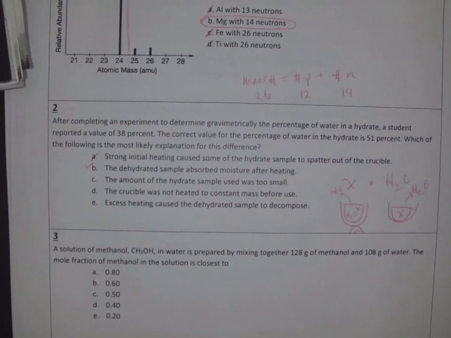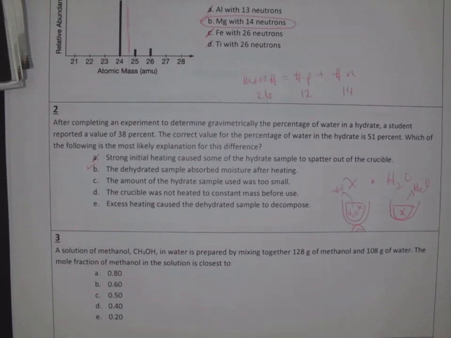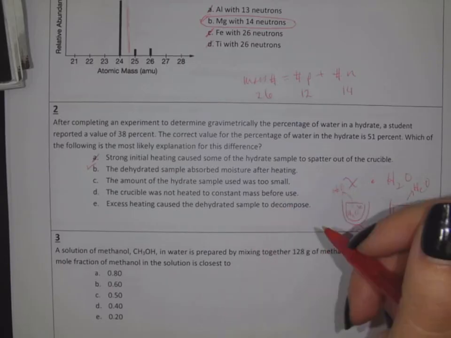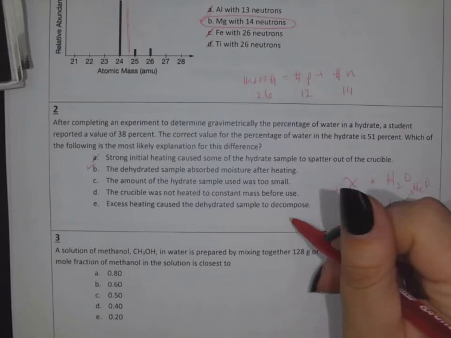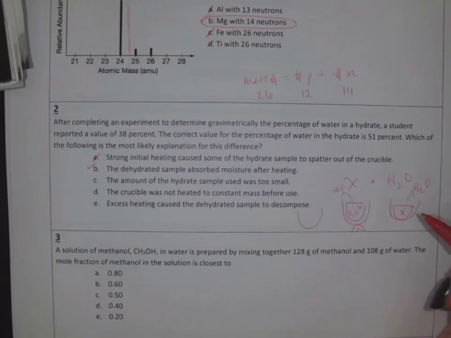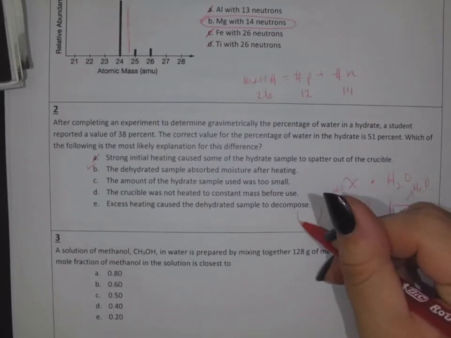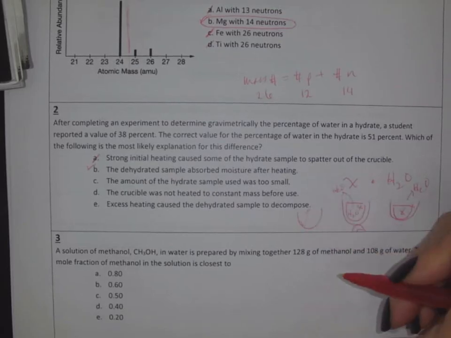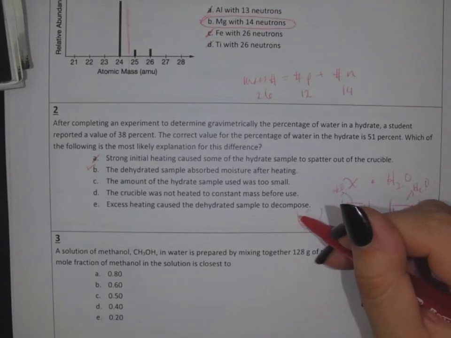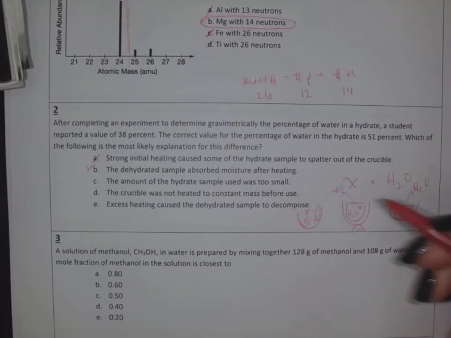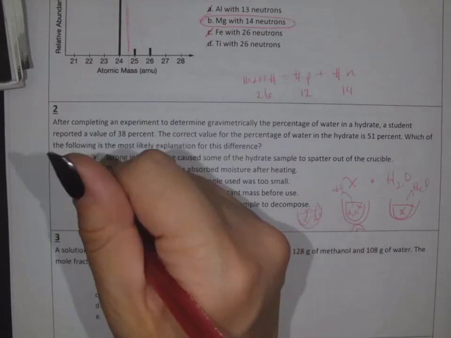The amount of hydrate sample used was too small. That wouldn't make it bigger or smaller. The crucible was not heated to a consistent mass before use. So there would have been some water left in there, and that would have given us a higher percentage. The idea is, here's my empty crucible, and if I have some water droplets on the side, I want to heat this multiple times so I can get the water to leave. Well, if there was some water in there, and then I add the hydrate with the water, then extra water would be leaving. That would give us a higher percentage.